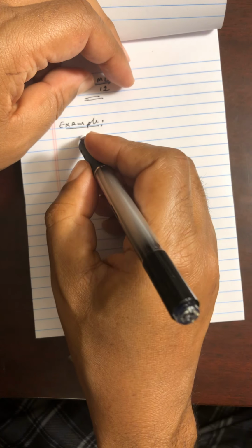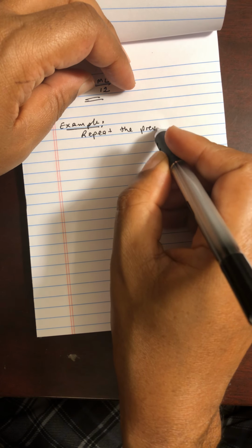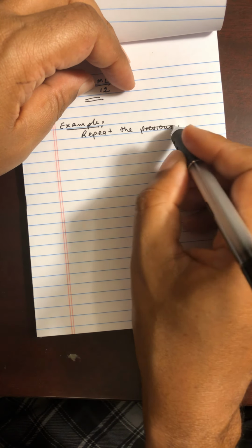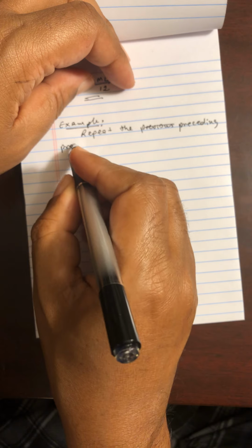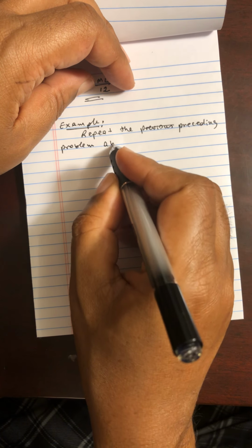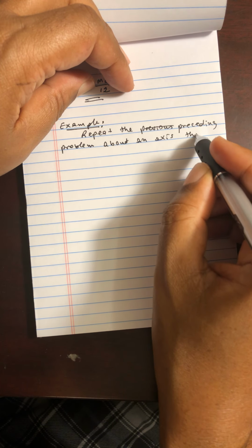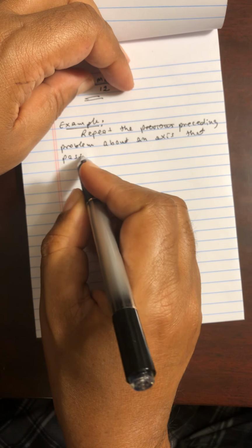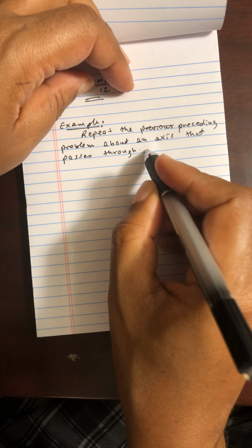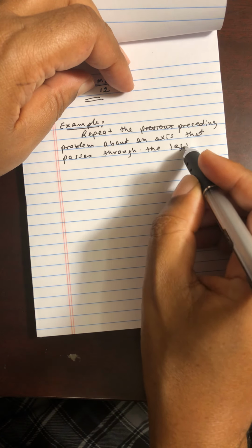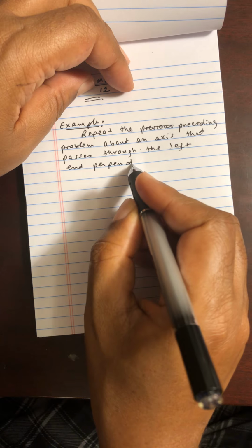Repeat the preceding problem about an axis that passes through the left end perpendicularly.